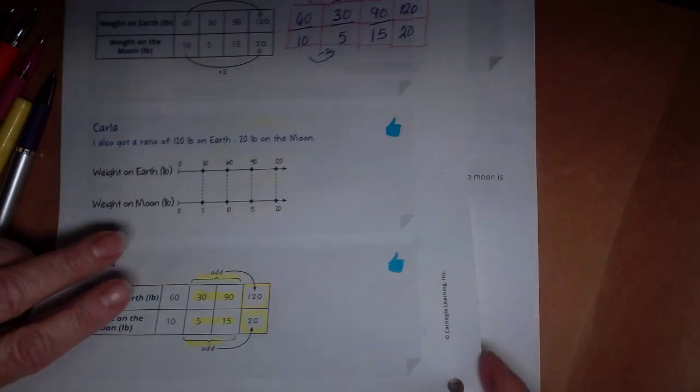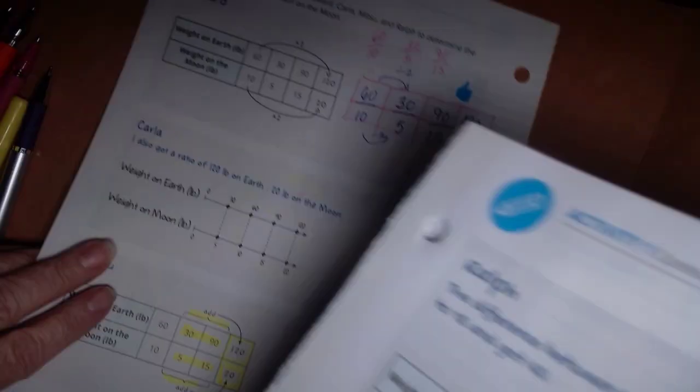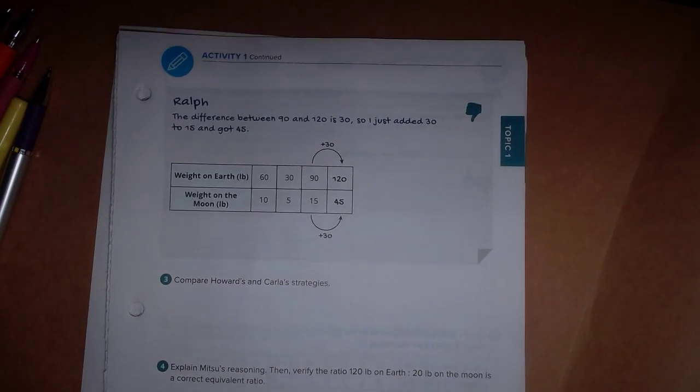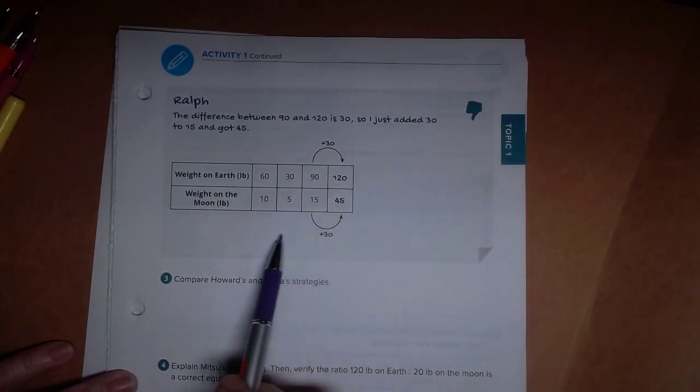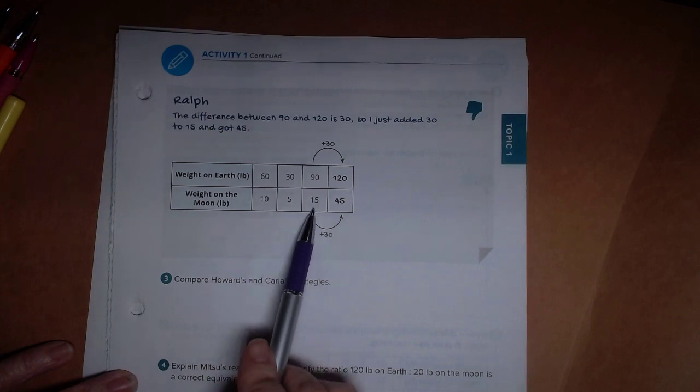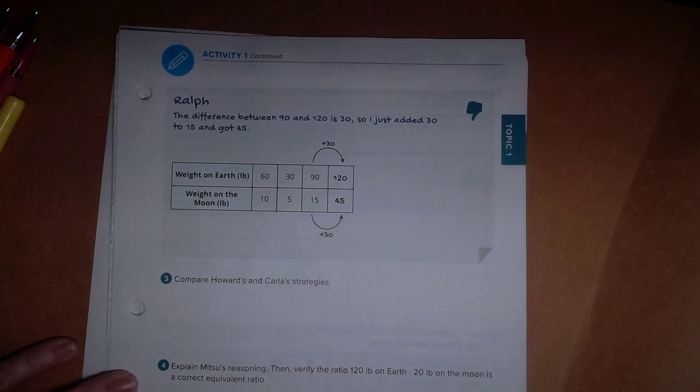Moving on to page 215, let's look at what Ralph said. Ralph said, the difference between 90 and 120 is 30. So he added 30. So I just added 30 to the 15 and got 45. Does that work? No, that's what Sal did.